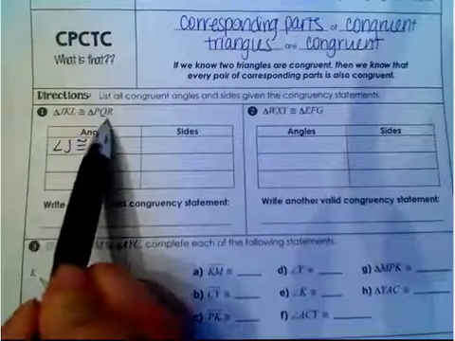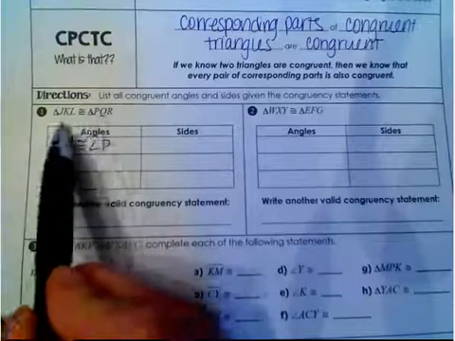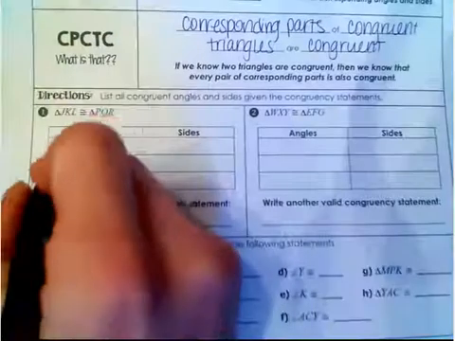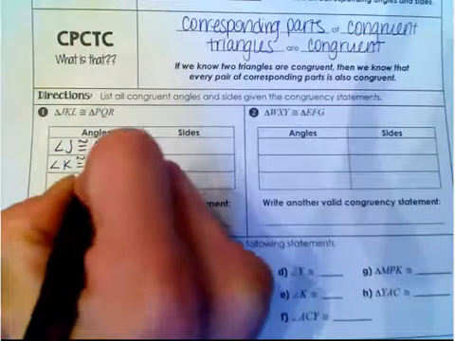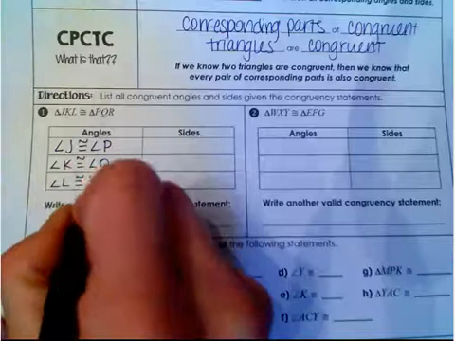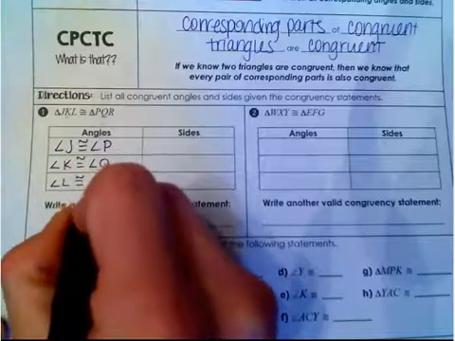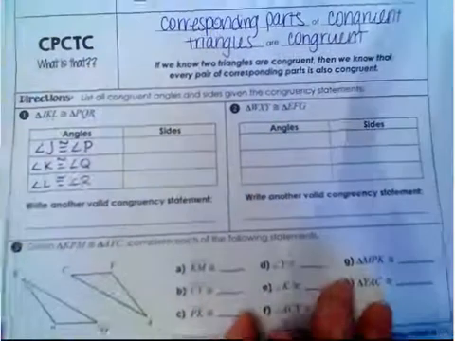Angle K should be congruent to angle Q, and I'm finding this because they are in the same position in the congruency statement. So angle K is congruent to angle Q, and angle L should be congruent to angle R, because those are the third angles listed.